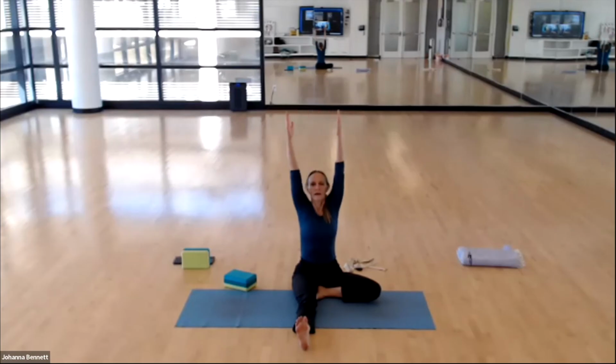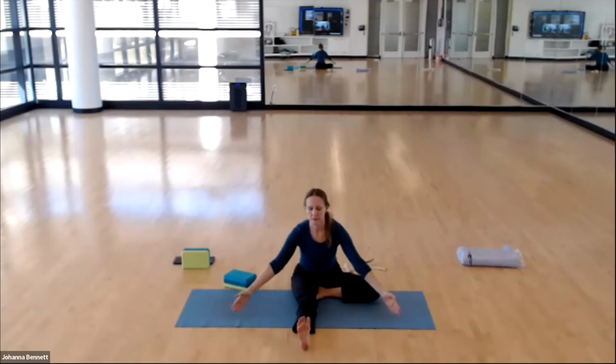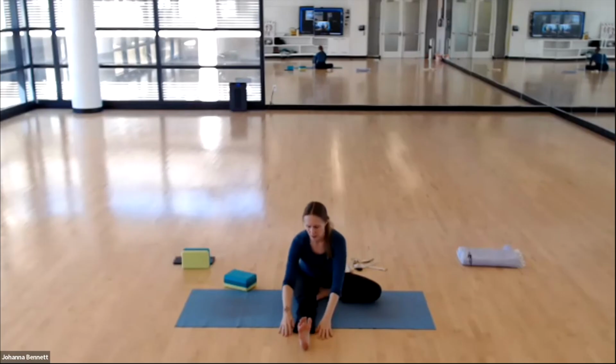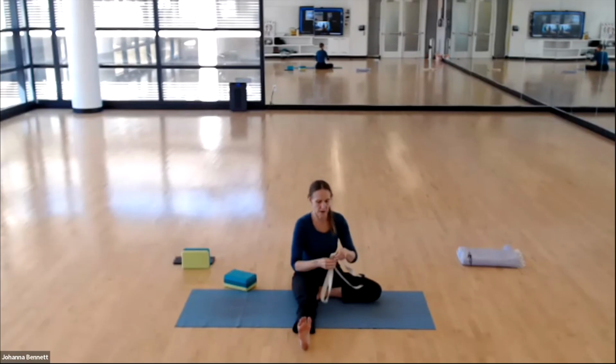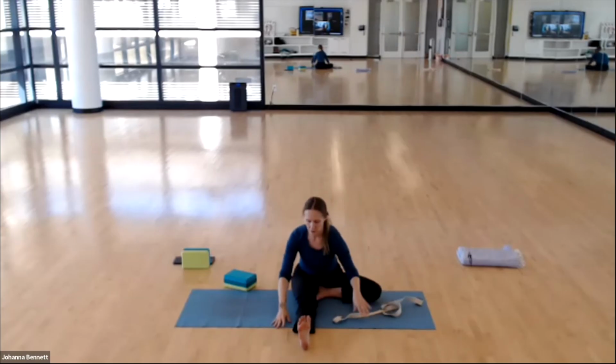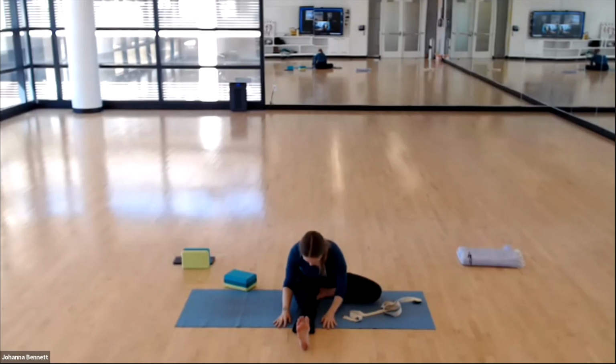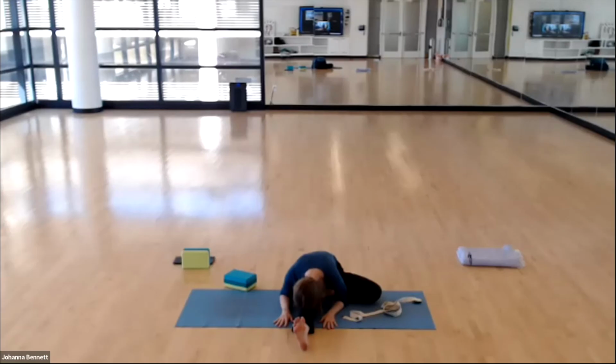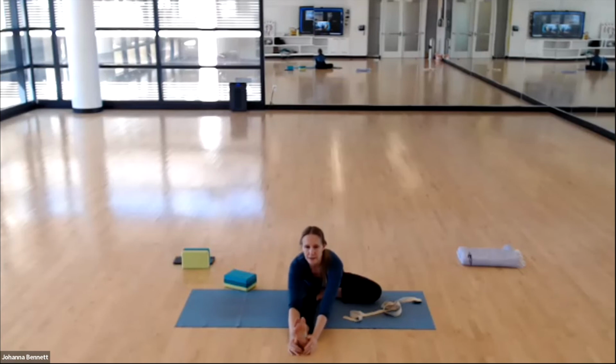Good, reach your arms up, inhale. And then exhale, slowly fold down. Walk the hands forward, use your strap if you're going to use the strap. If you have the access to the foot, go with the foot. Otherwise, square the chest over the right leg and just lean forward any bit. Good, look up halfway, inhale, and then exhale and fold down.